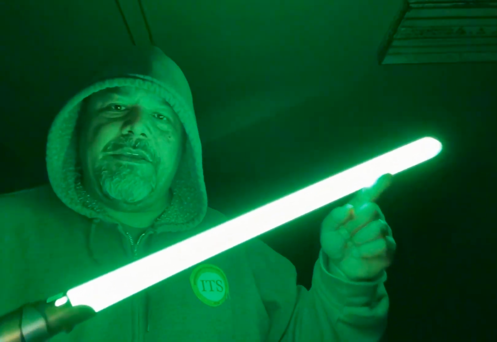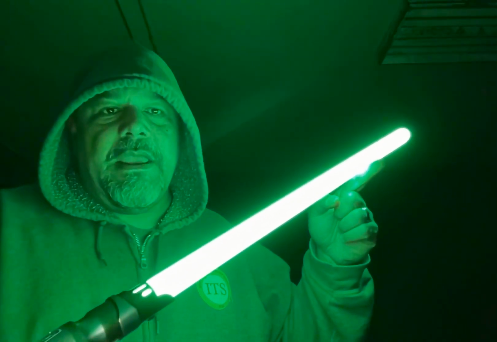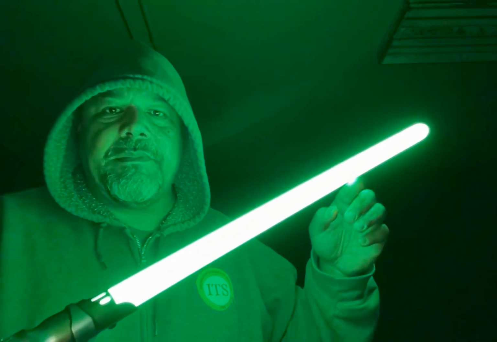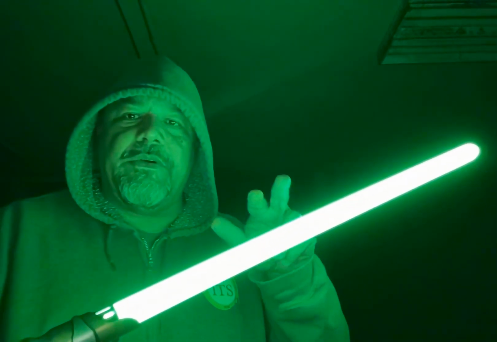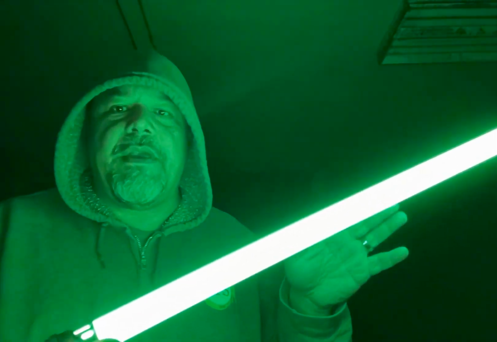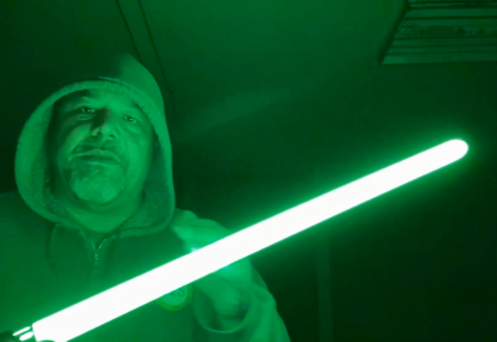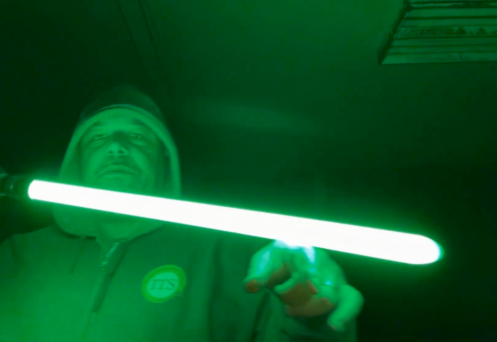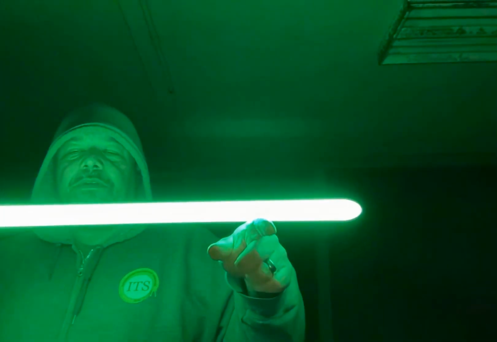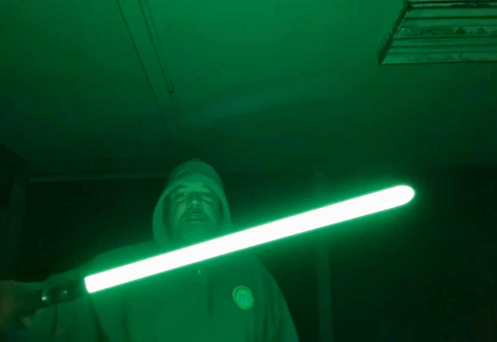So Yoda's green is somewhere between a chartreuse and a true green. Somewhere between a chartreuse and a standard green. So it's using 14 in the red channel, 237 in the green channel, and then 5 in the blue channel. So it's nice and bright. And I am using a slightly bright pale swing on this one.